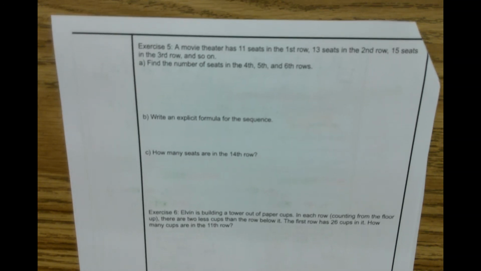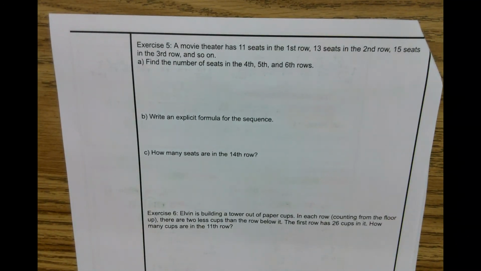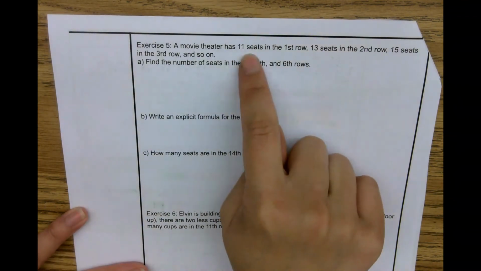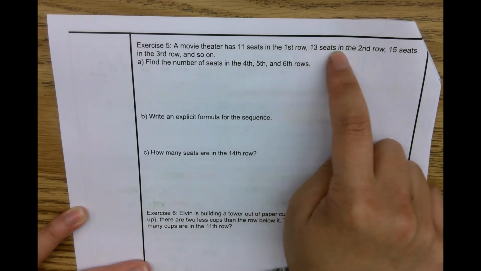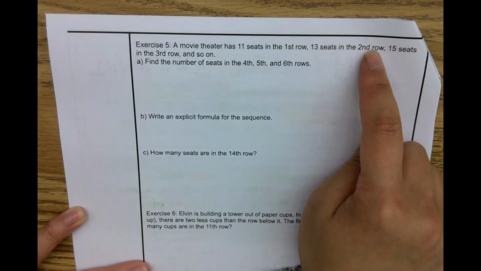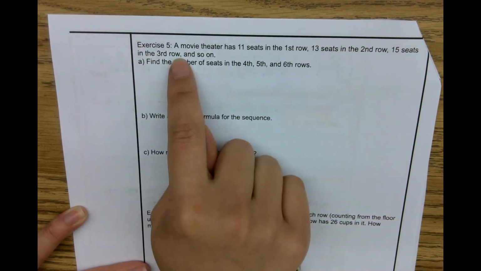So we're going to finish off with some word problems, so that way you can see where we see arithmetic sequences in real life. Here we have a movie theater. In the first row, it has 11 seats. In the second row, it has 13 seats. In the third row, it has 15 seats, and so on and so forth.